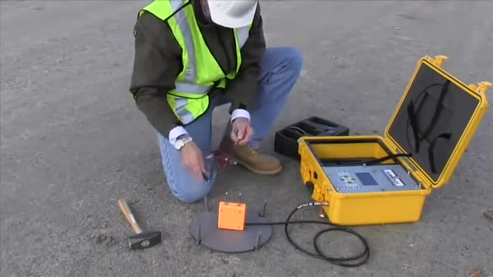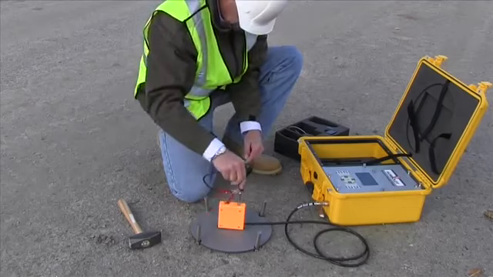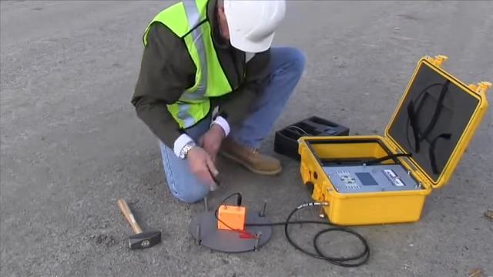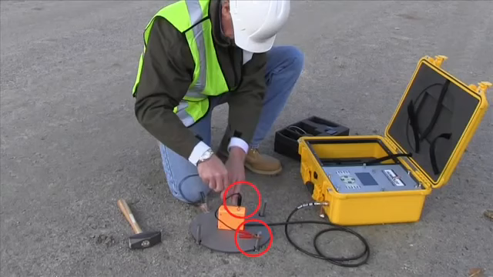Remove the 2 cables which are used to make a connection between the darts and the sensor unit. These cables have an alligator clamp on one end and a 1/4 inch phono plug on the other.